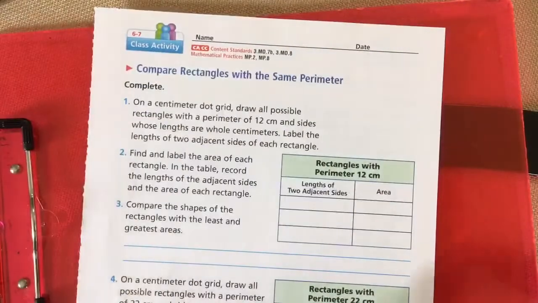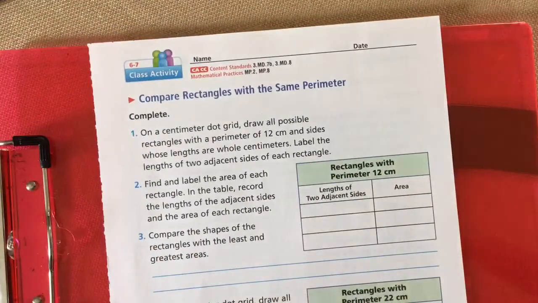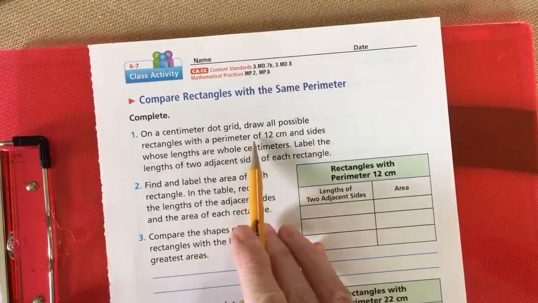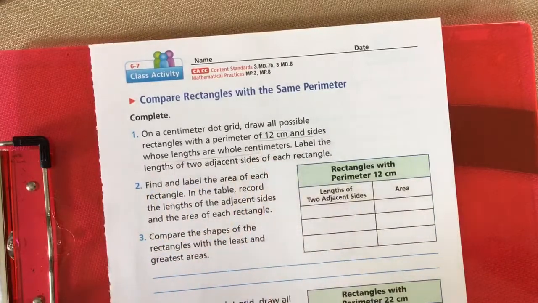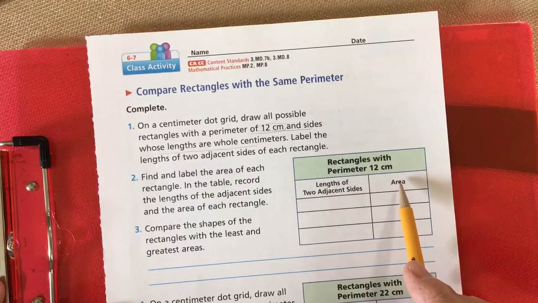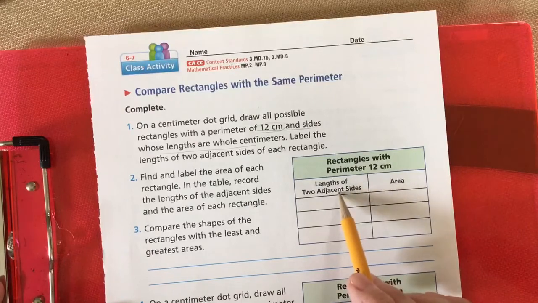All right, so getting started on this, we are comparing rectangles with the same perimeter. Draw all possible rectangles with a perimeter of 12 centimeters and side lengths who are whole centimeters. So yeah, whole numbers. In other words, you can't do half numbers. So if it's 12 centimeters, we need to figure out the lengths of the two adjacent sides.